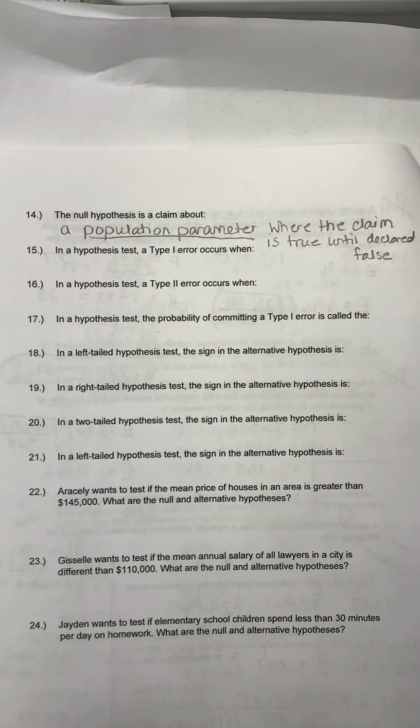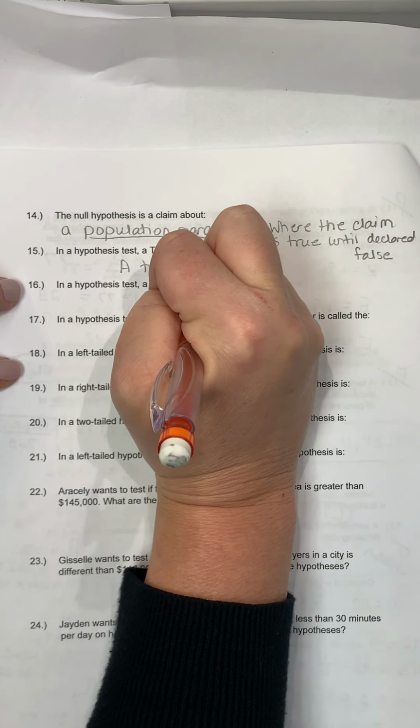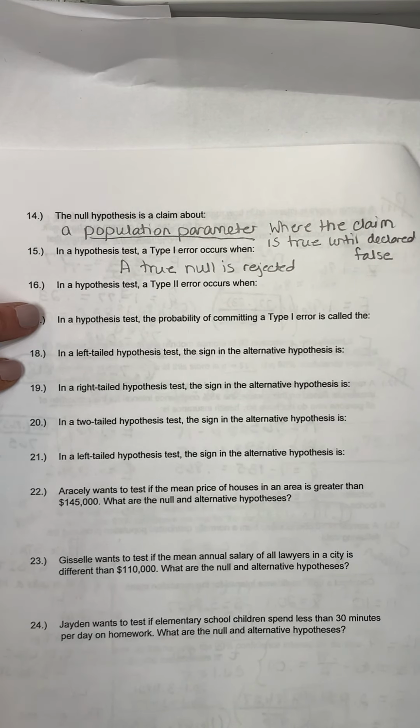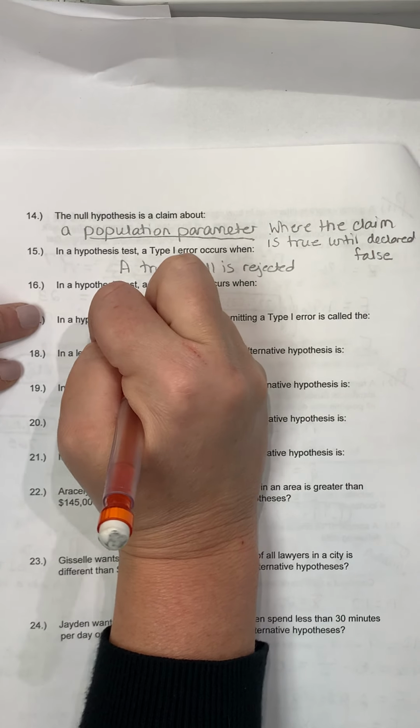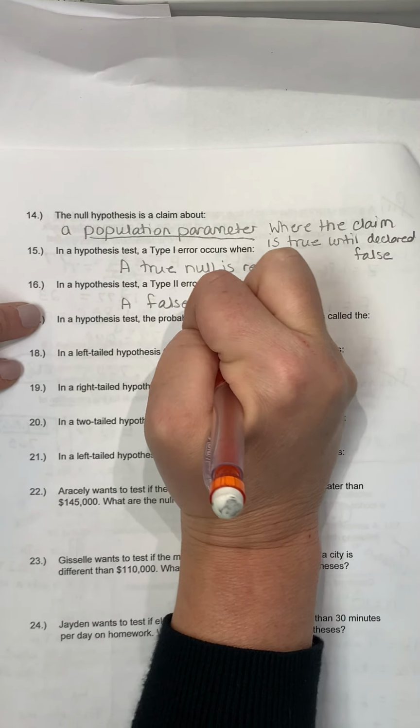Okay. All right, 15 and 16 want to talk about type 1 and type 2 errors. When do they occur? What exactly do they mean? A type 1 error is when a true null is rejected. That's a type 1 error. A type 2 error is when a false null is not rejected.